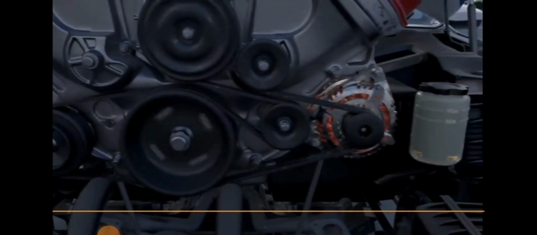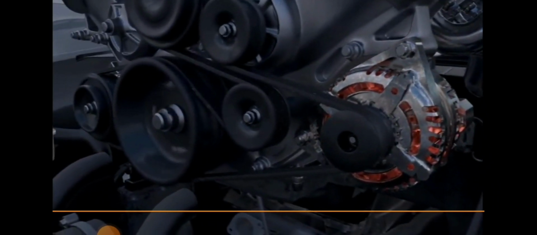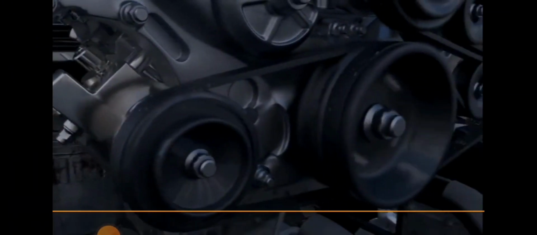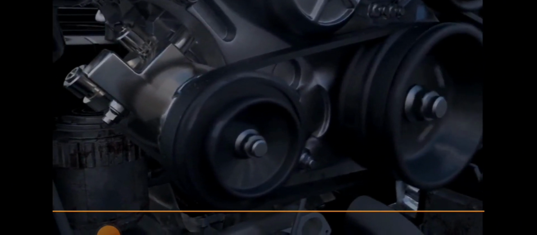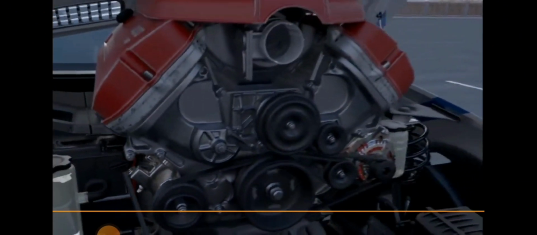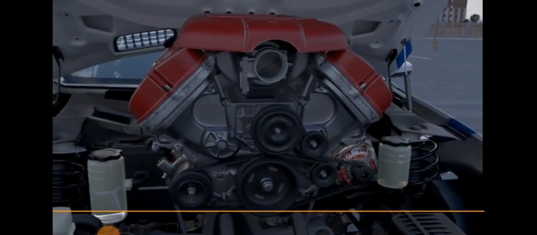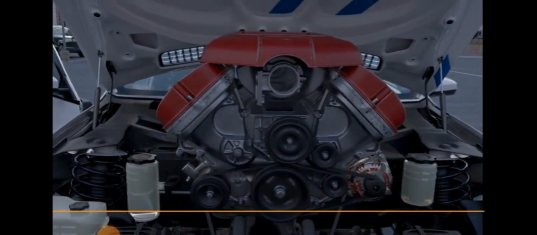Belts. Generator dynamo belt. Check its condition at every replacement of engine oil. Air condition belt. Check its condition at every replacement of engine oil. Timing belt. It must be replaced every 100,000 kilometers or according to recommendation of the manufacturer.